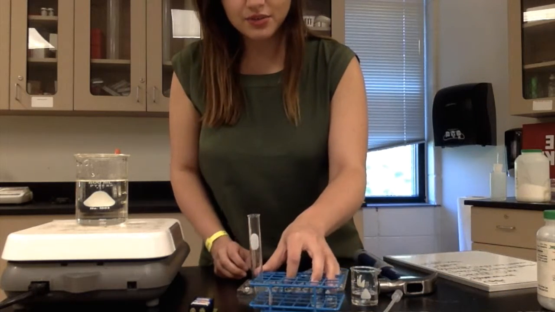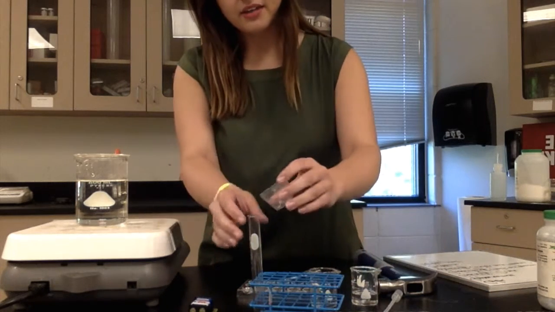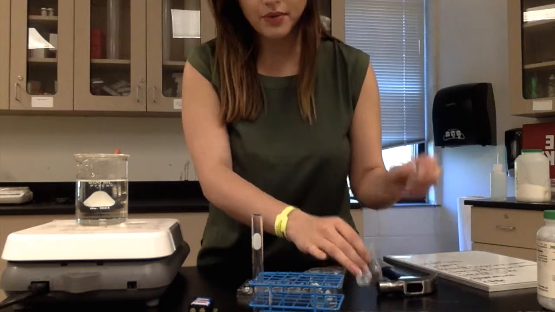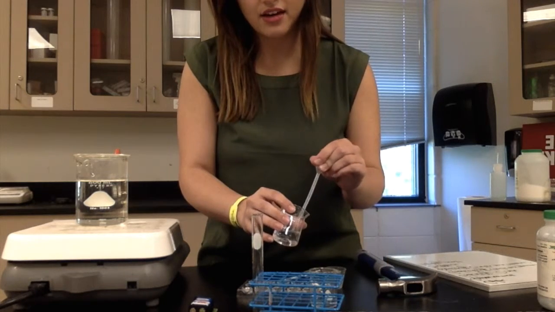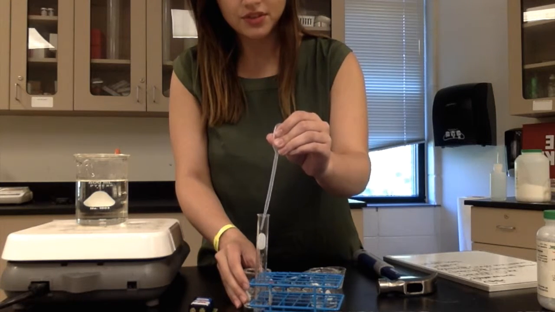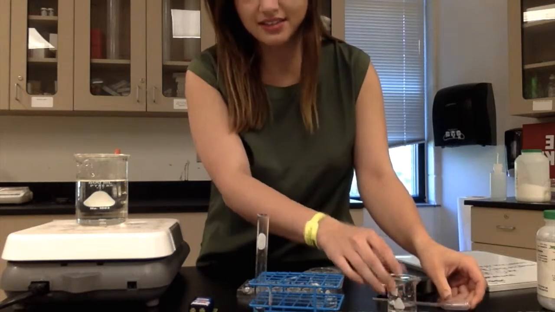Next, you take the test tube and the test tube rack, and you add a small bit of your sample to the test tube. And then you take a pipette and a sample of hexane and add 20 drops of hexane into the test tube to determine the solubility of the substance in hexane.